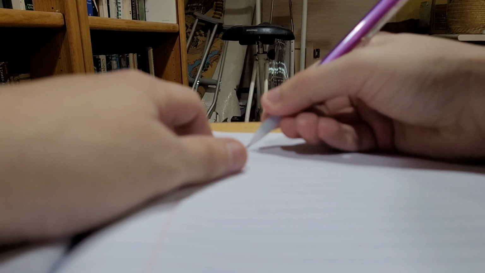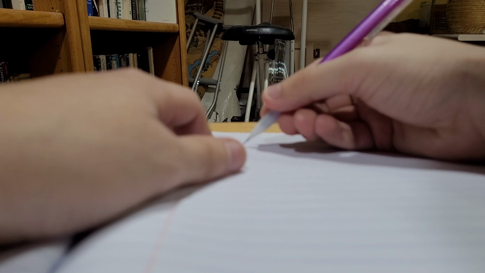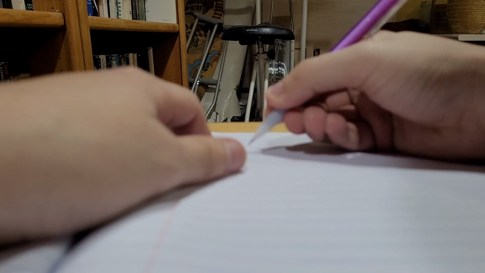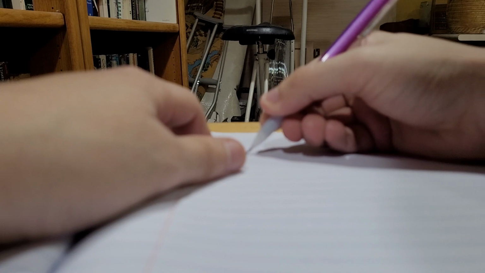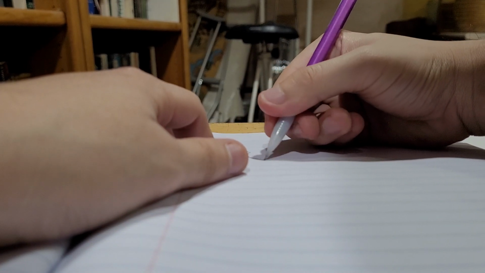So we first start by drawing the left side of his head. We want to slant it inwards. Like here's his forehead. We want to bring it down and stop right there. This is where the cheek is going to come out. And I'll show you how this looks. Okay, so that's basically the left side of his head right there.